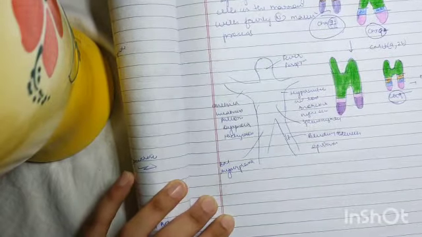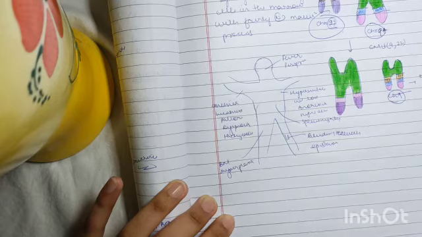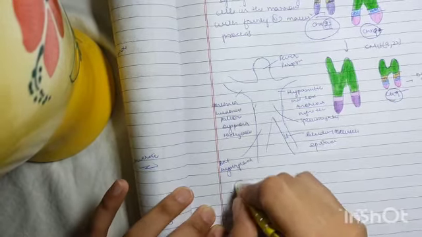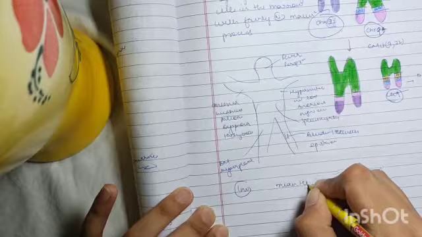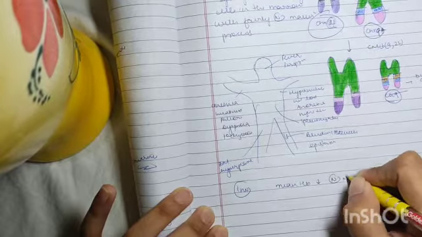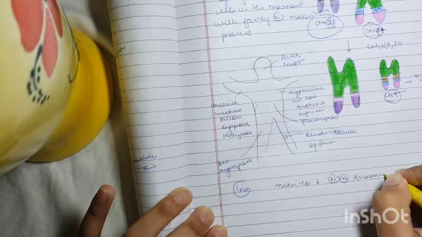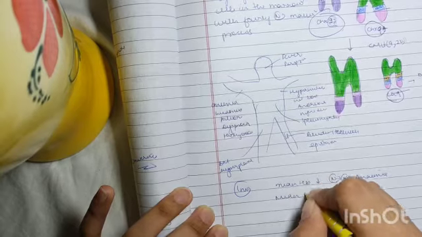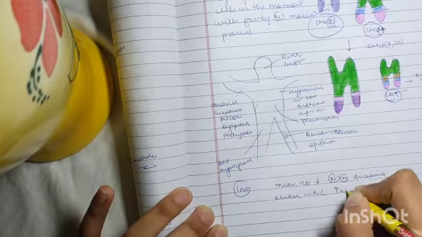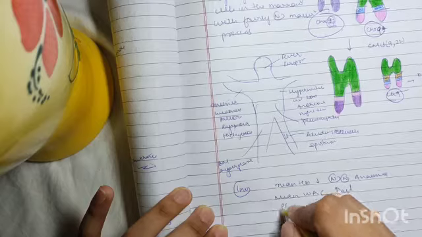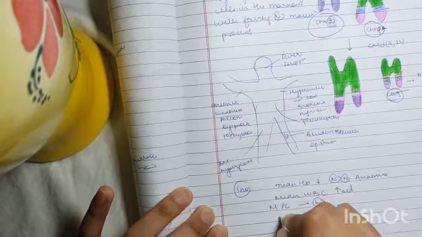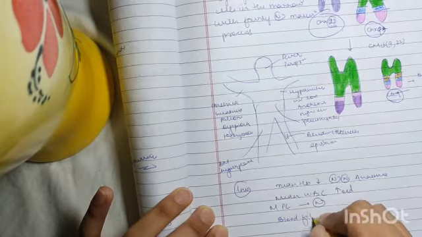Now, coming on to the important investigations. First of all, the mean hemoglobin will be decreased. There will be normocytic, normochromic anemia. Then the mean WBC count is increased markedly. Then the platelet count is normal. Then we will do the blood film examination, PBF.